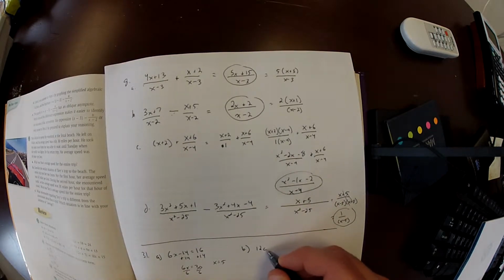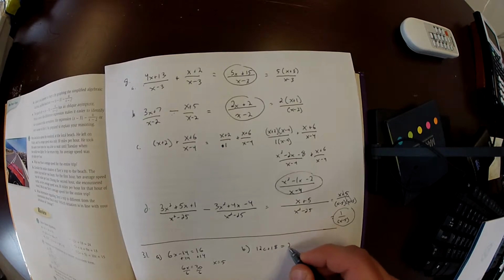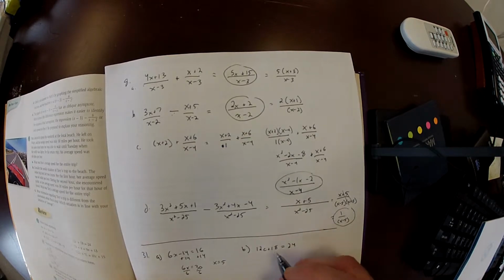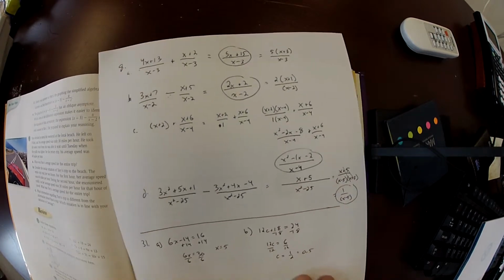31b, I have 12c plus 18 equals 24. If I solve this for c, I would subtract 18 first. 12c is equivalent to 6. Then I divide it by 12. I could leave c as a fraction, 6/12 or 1/2, or you could go to decimal, 0.5. Either one is acceptable.